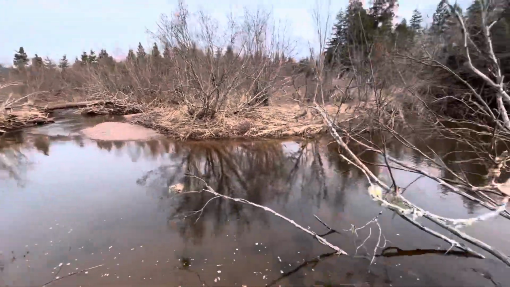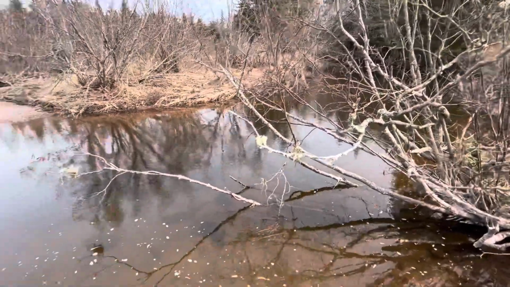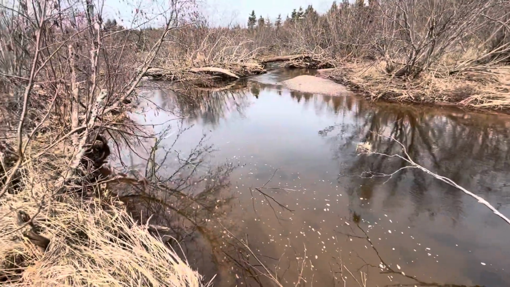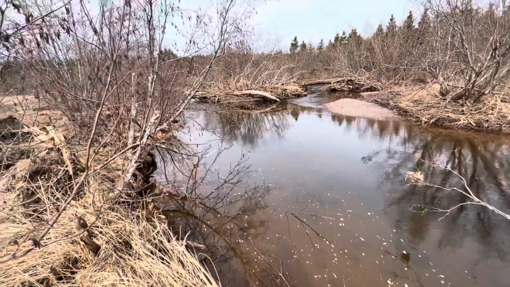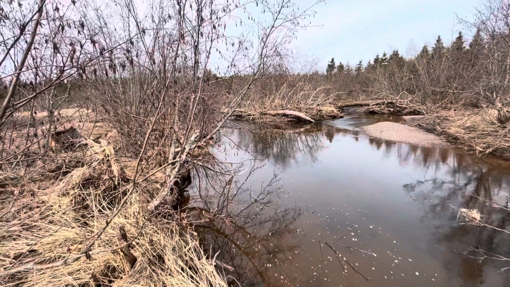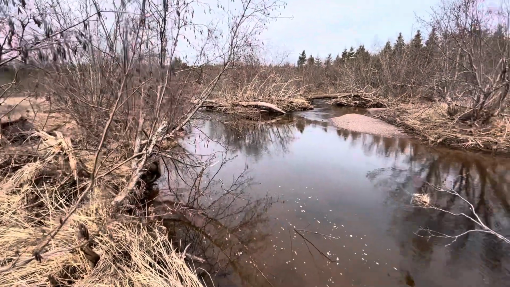So that's the video. We'll return here in a few months. It's easy to monitor. It's right by the barn. And we'll see what the beavers do with what we give them.